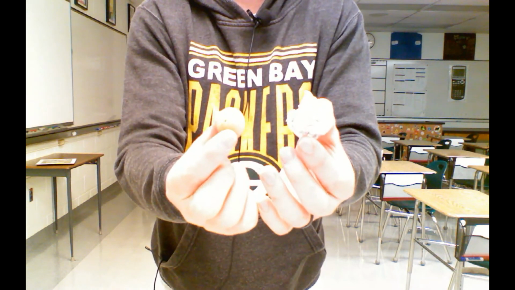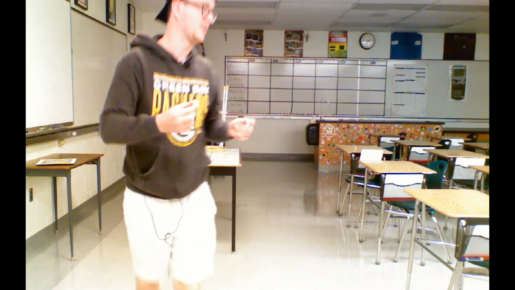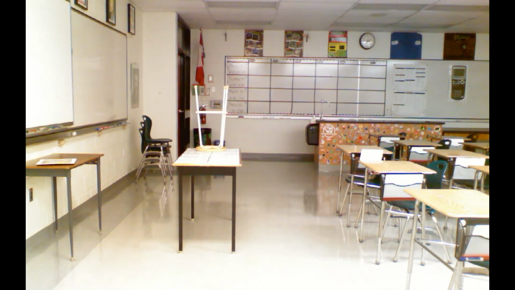So I have two similarly sized objects now. It doesn't matter their mass. They'll all hit the ground at the same time. And I drop them now. They hit the ground at the same time. I hope you can see that on the camera. So air resistance affects different shaped objects and different massed objects differently.